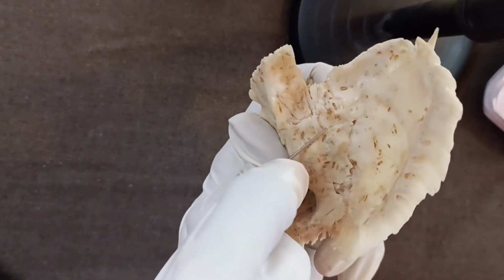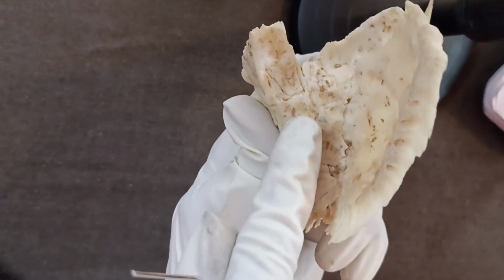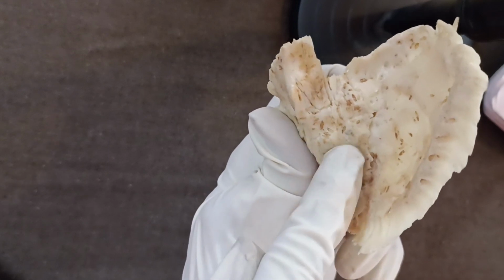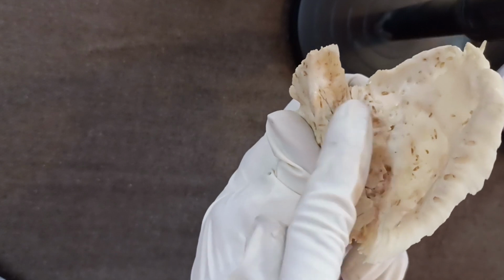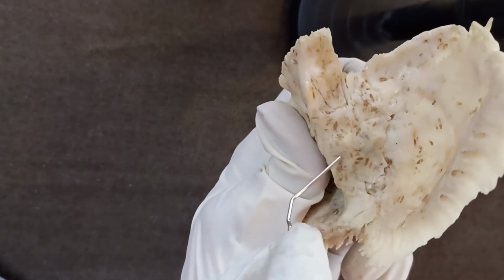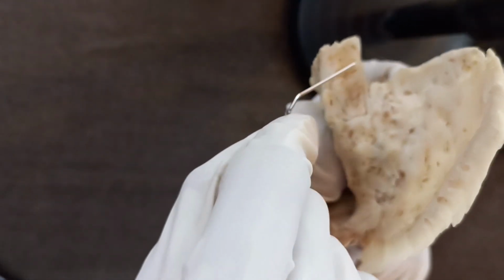And if you go further behind, you will see one elevated area present here. Elevated bony part is present here. This is known as the arcuate eminence, and it is formed by the upward bulging of the anterior semicircular canal, this one. So on the anterior surface, what have we got?